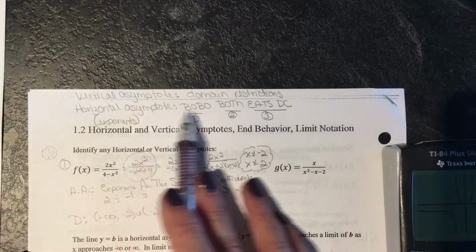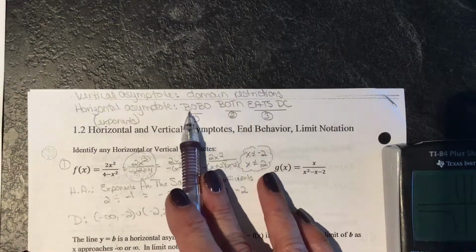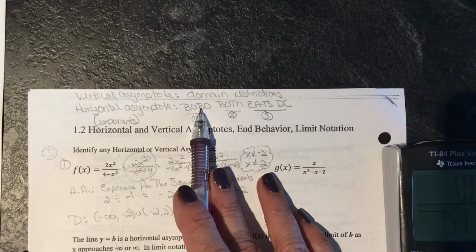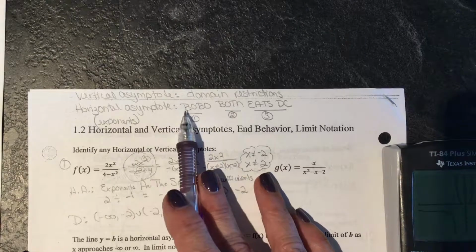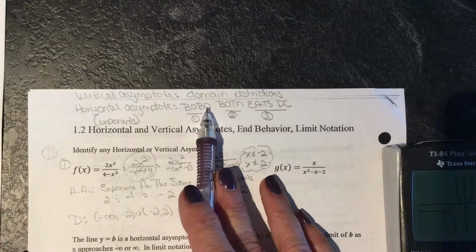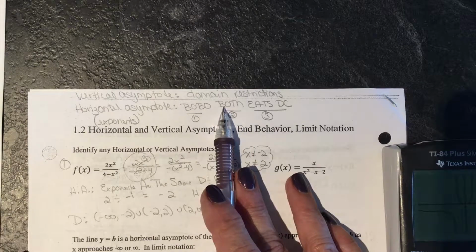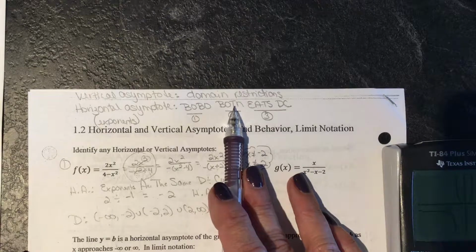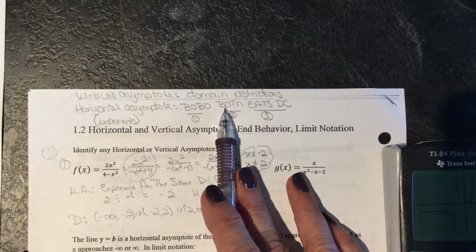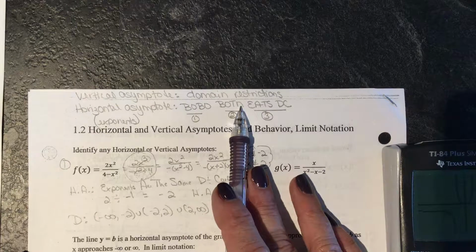Horizontal asymptote is the acronym BOBO, BOTN, eats DC. BOBO stands for big on bottom. My horizontal asymptote would be 0. So if the degree on the bottom is bigger than the degree on top, I automatically have an asymptote at 0. If the degree, this one's big on top, there is no horizontal asymptote. So if the degree is bigger on top than it is on the bottom, I have no horizontal asymptote.